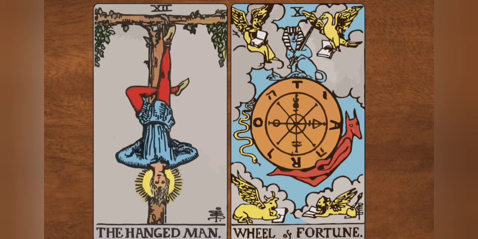So there is a strong desire to move forward with things, to expand things, and jump out with things. But as far as sensitivity, the Hanged Man represents sacrifice, but it also represents knowledge and wisdom and illumination and deep insight.